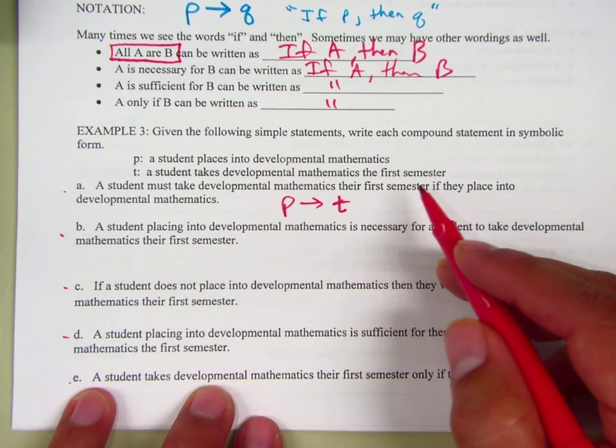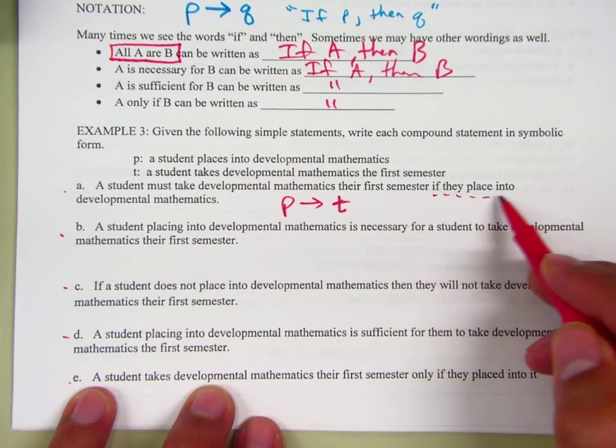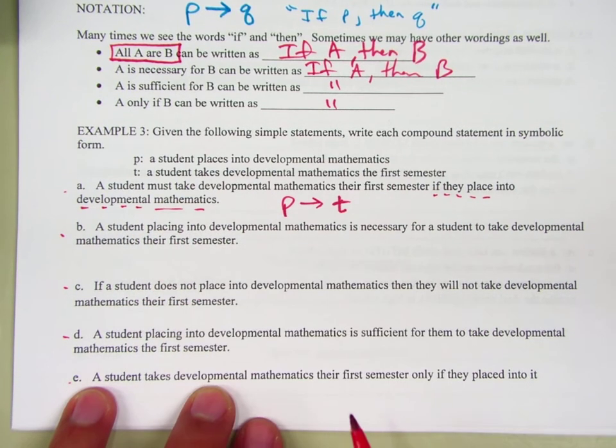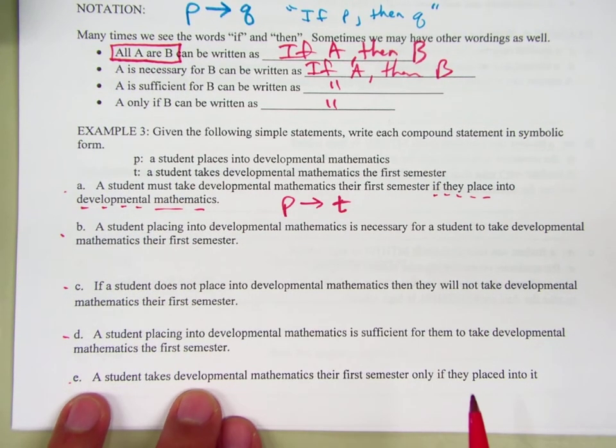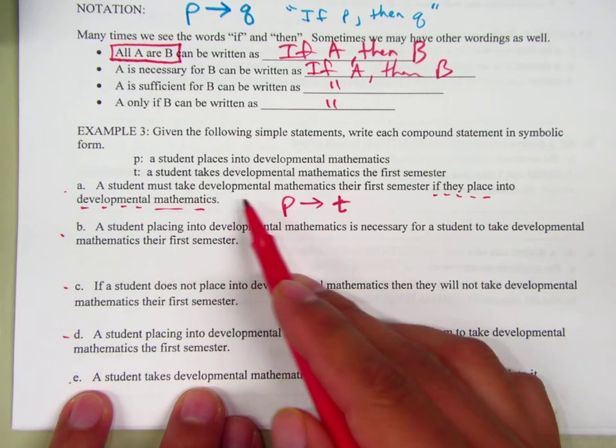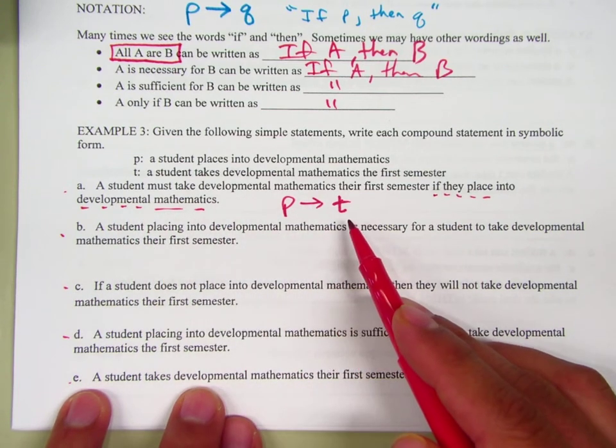Do you guys see how the if portion is actually written at the end of the sentence here? You always write that first, though. The consequence or the result, which is being placed into developmental math, that goes at the end of the symbolic statement. Okay?